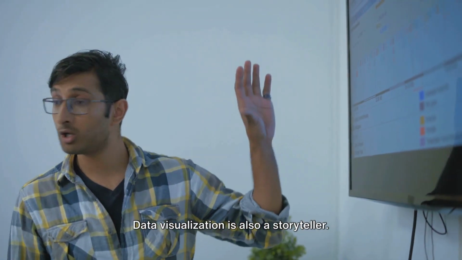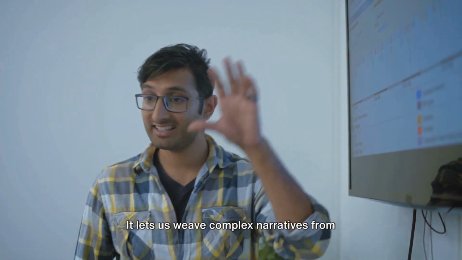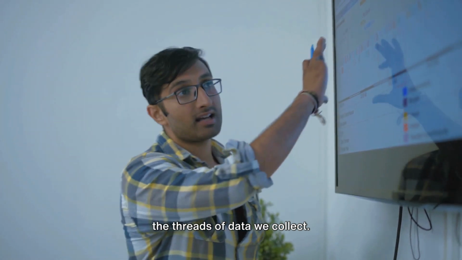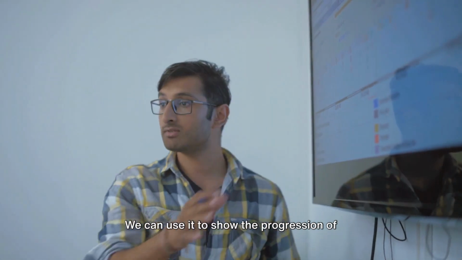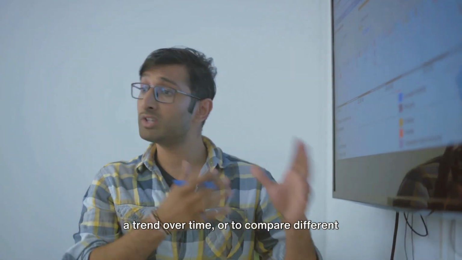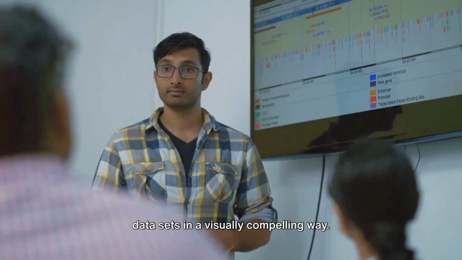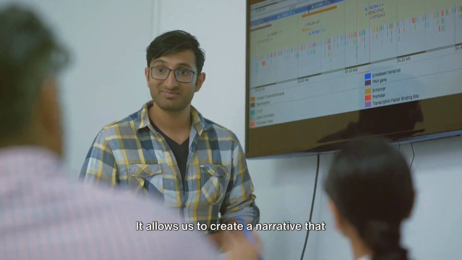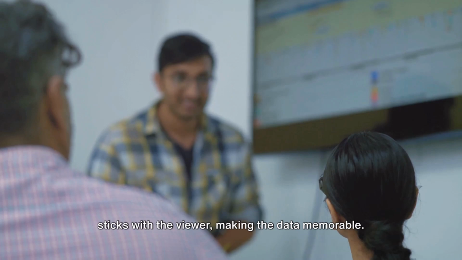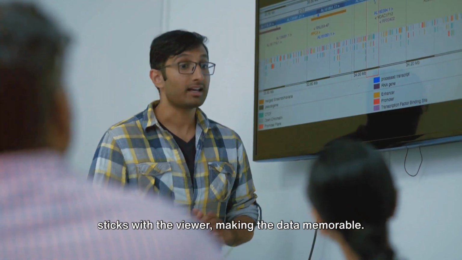Data visualization is also a storyteller. It lets us weave complex narratives from the threads of data we collect. We can use it to show the progression of a trend over time or to compare different datasets in a visually compelling way. It allows us to create a narrative that sticks with the viewer, making the data memorable.